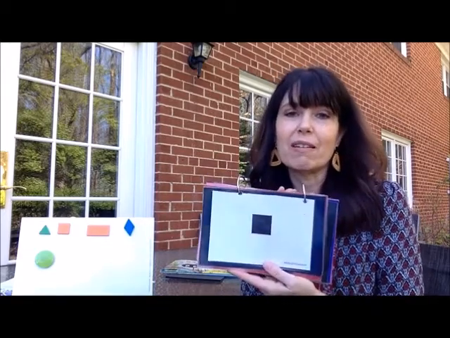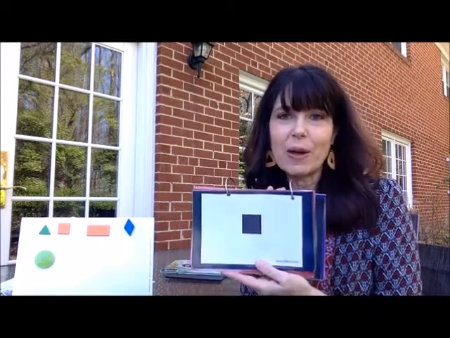So I'm going to flash it. All right, how many shapes did you see? 1, that's right, that's the easy part. Now how many sides did you see? Well, now you have to think about it. It was a square, right? And a square has how many sides? That's right, 4. So we saw 4 sides because that is a square. I'm going to make it a little harder.